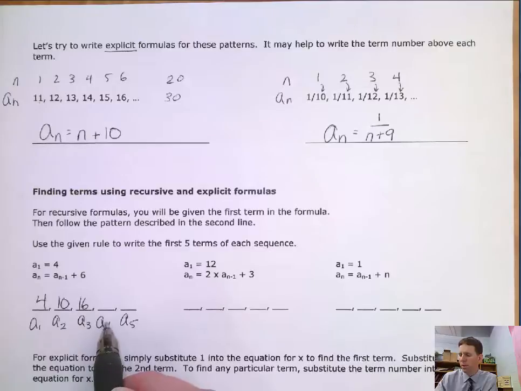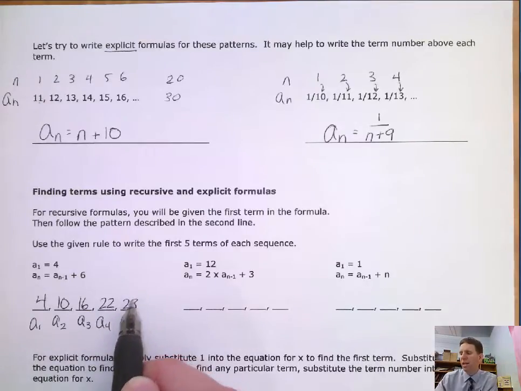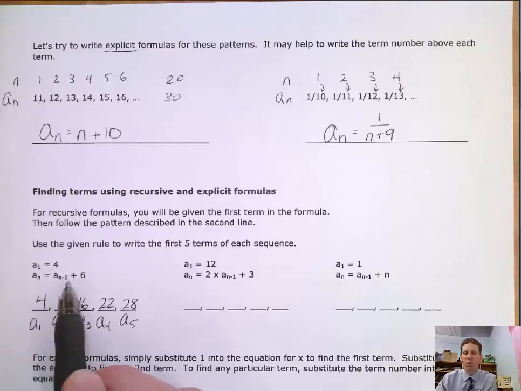To find the fourth term, take the previous term and add 6 to it. And to find the fifth term, go back to the previous term, which is the fourth term, add 6 to it, and you get 28. It also works if you substitute numbers into the formula.